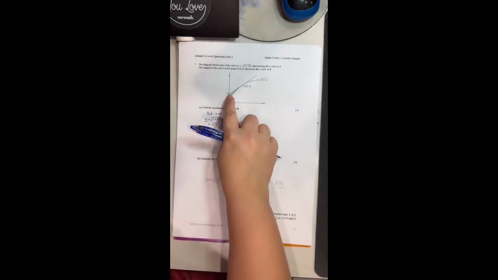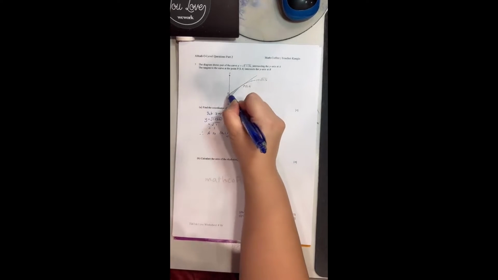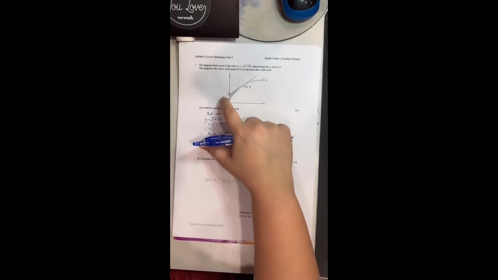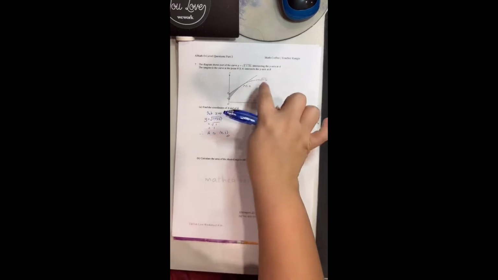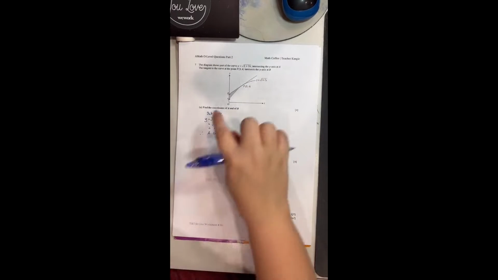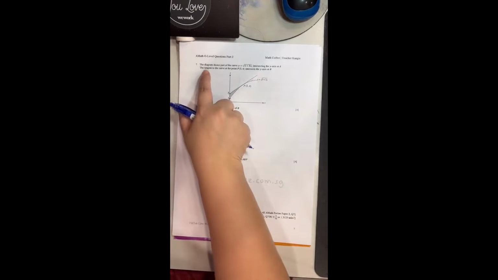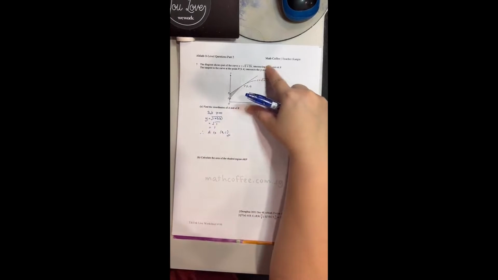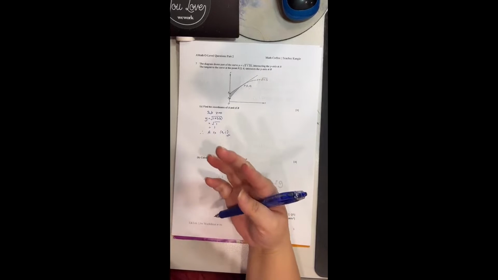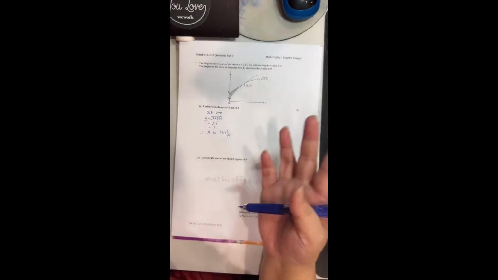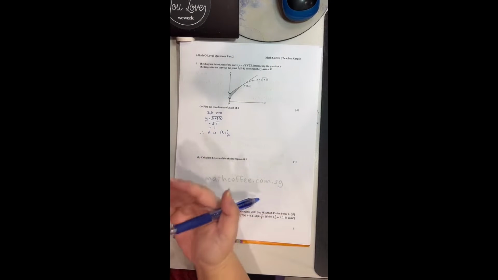Next, now I want to find my B. Okay, see, you got to be very careful. So B is on this line. So B is not on the curve. So now what is this line? The line they mentioned is the tangent line. So you have to make use of the concept whereby you need to find the equation of the tangent line. So how do you find the equation of a tangent line?